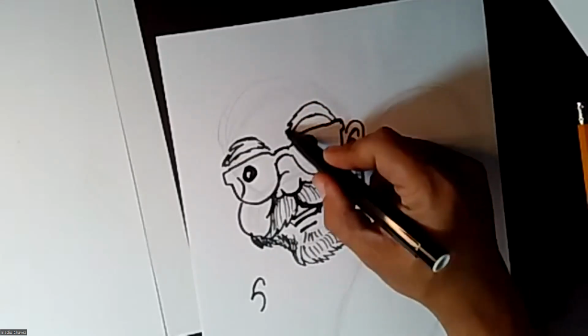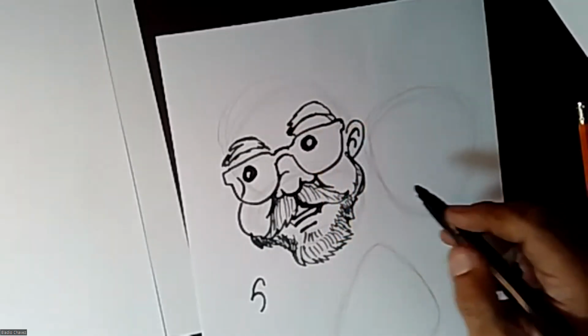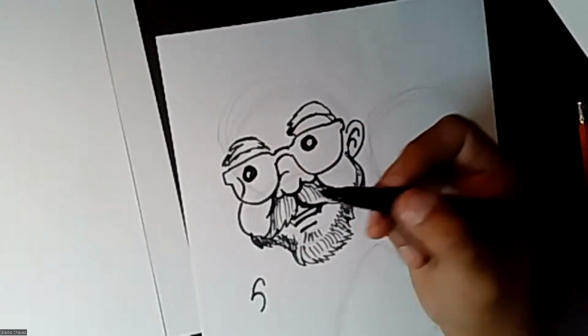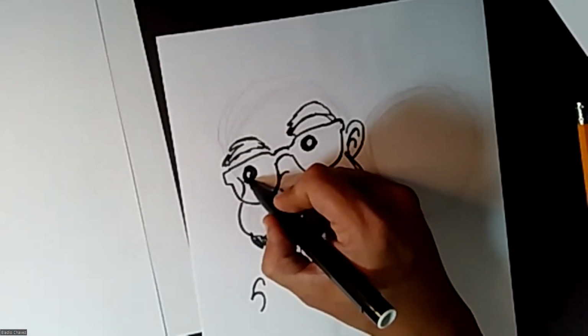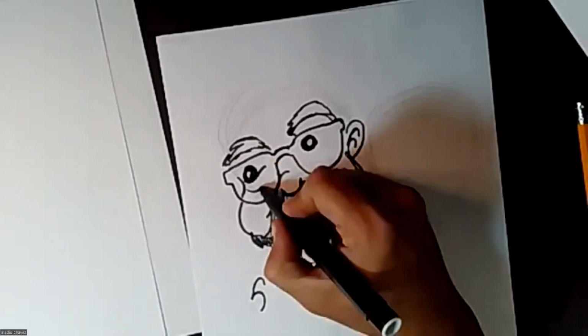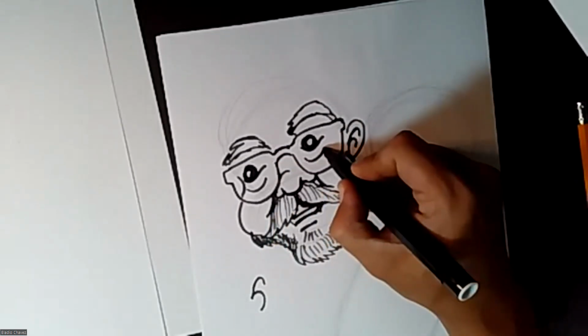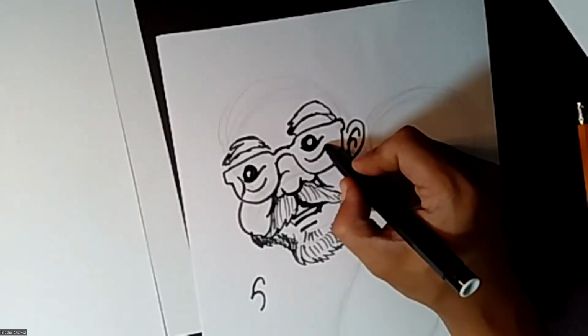This is a real caricature. And we can actually, if you wanted to, get a little more accurate. He's got something like that. These little laugh lines too.